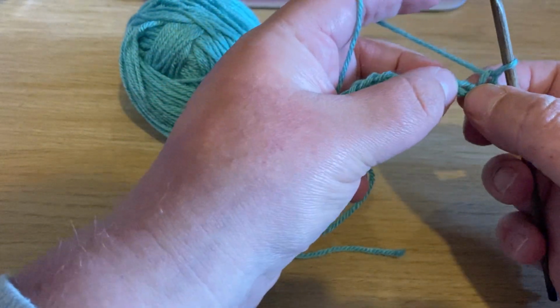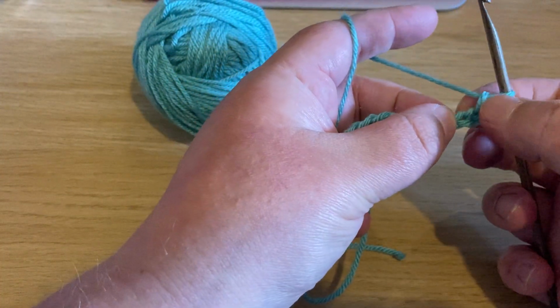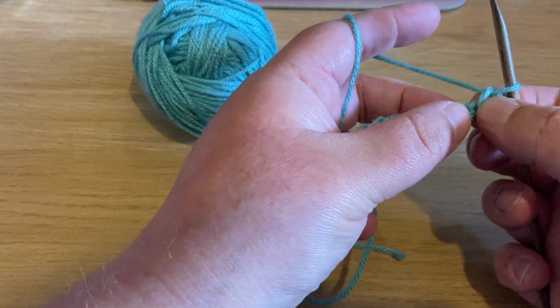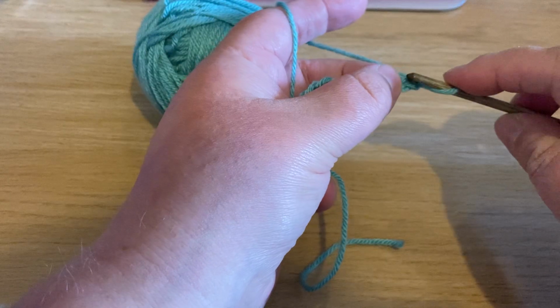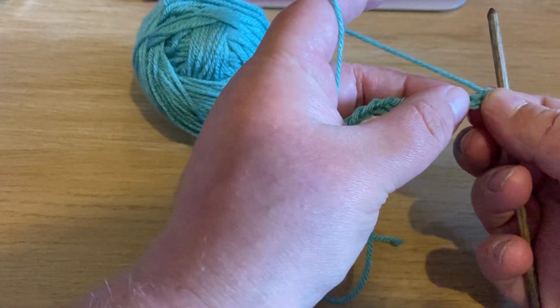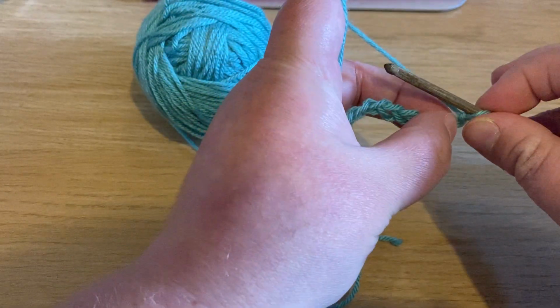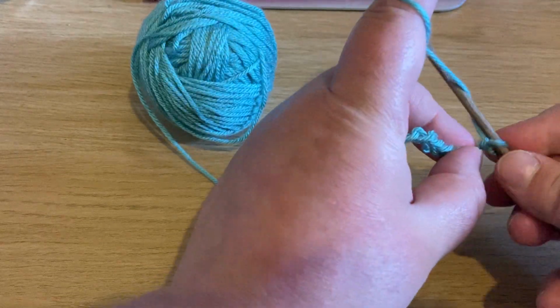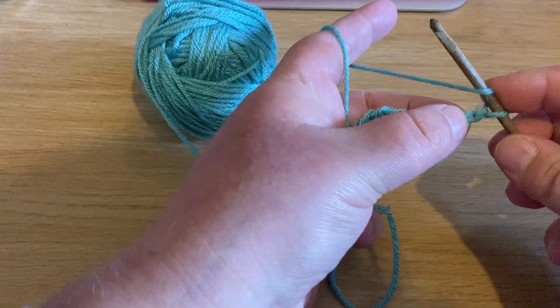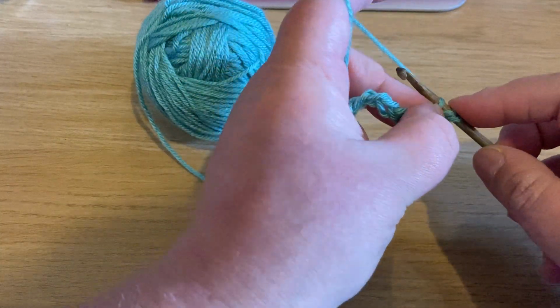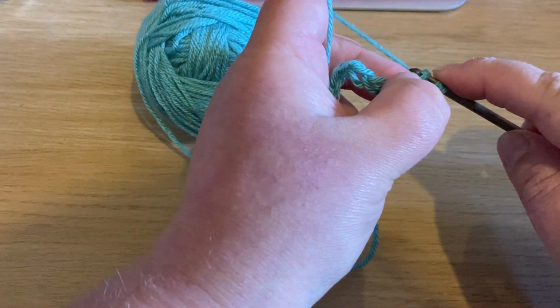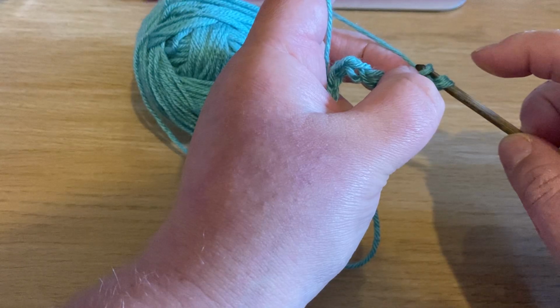We're going to go into this chain here, so not the one here that's right by the needle, but this one here, and single crochet. So you wrap around the needle once before you go through. You go through that hole there, you wrap it round.